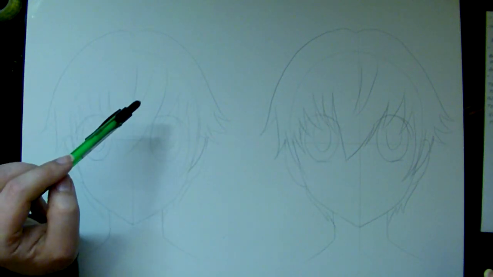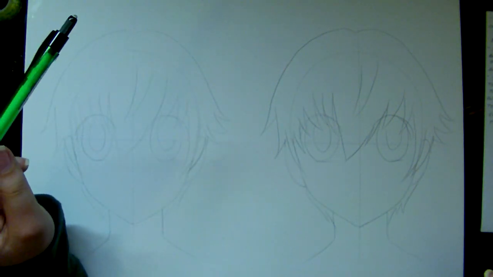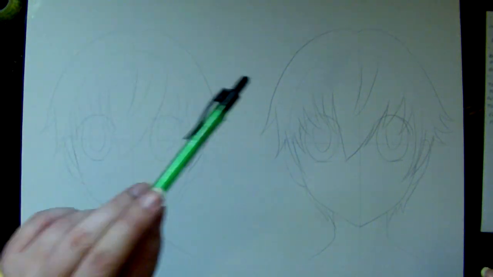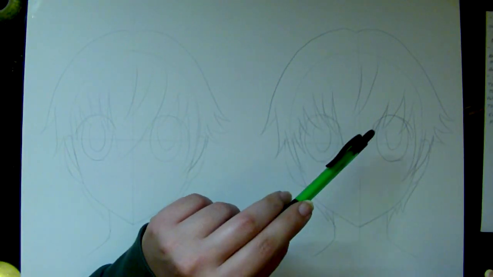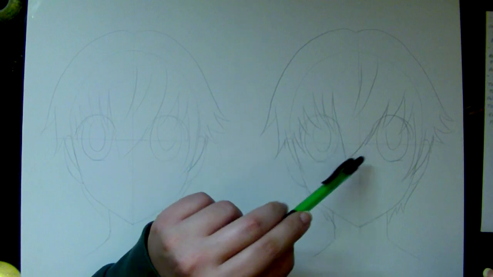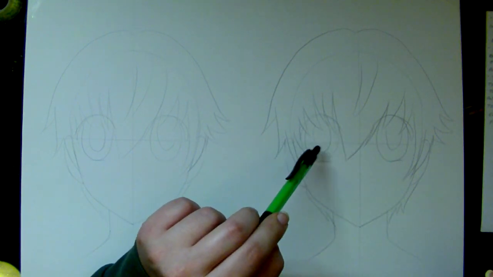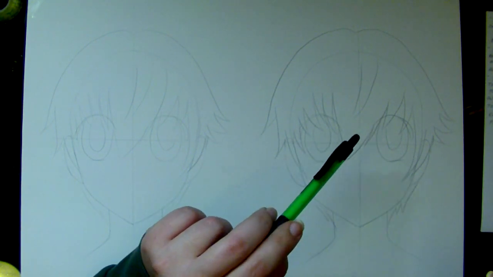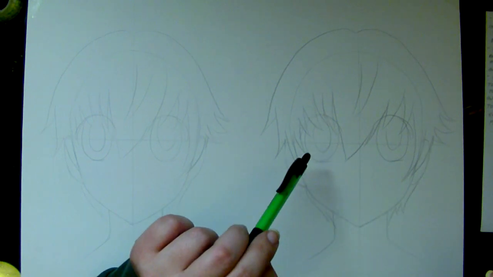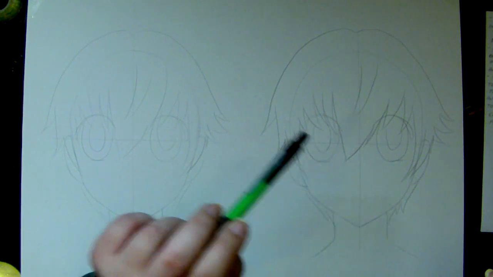Then, trick number 2, like I showed you in the male face tutorial: between two eyes there's always one space for one eye. So it's like we have 3 eyes, but the middle one is erased. So keep that in mind.